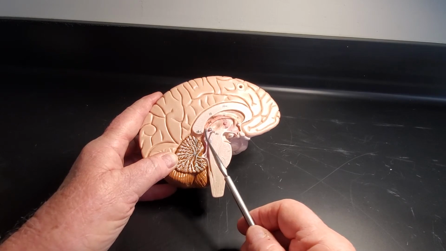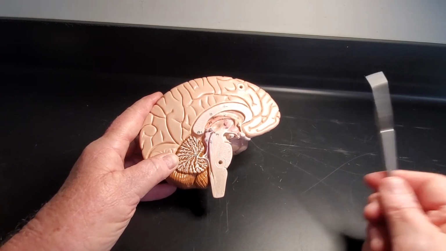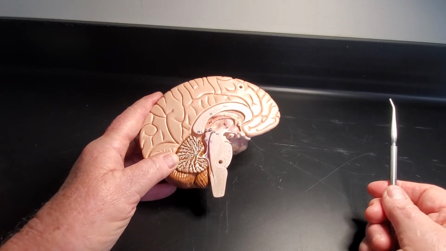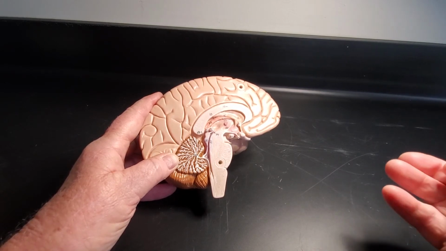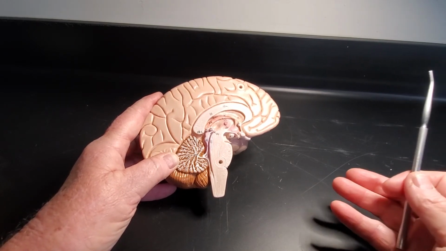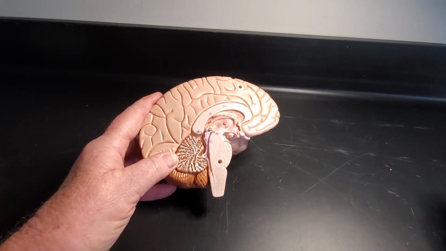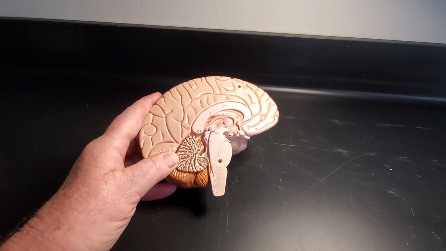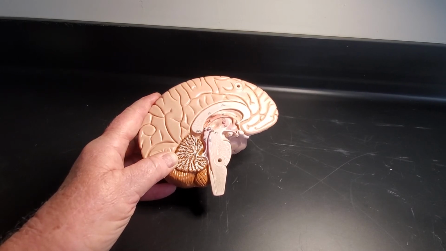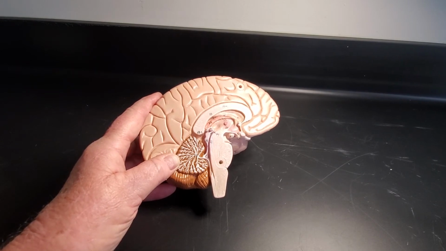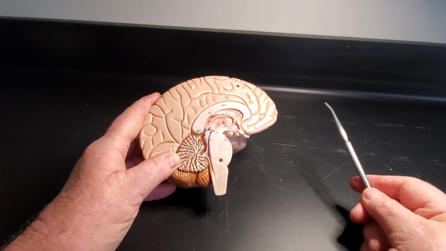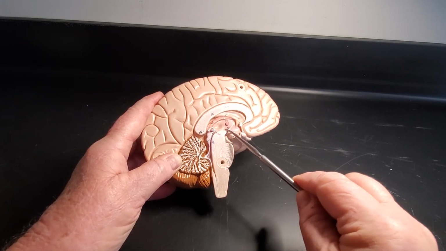Now there's two structures that make up the diencephalon. Di means two, encephalon means brain. So we have the thalamus and the hypothalamus. Now, in a sagittal view of the brain, you're really just looking at kind of a one-dimensional view of these structures. These are three-dimensional structures that are deep in the brain. If you look in your lab book, there's some good pictures of the thalamus and the hypothalamus. But just to point them out here on the sagittal view, this raised area right here represents the thalamus.